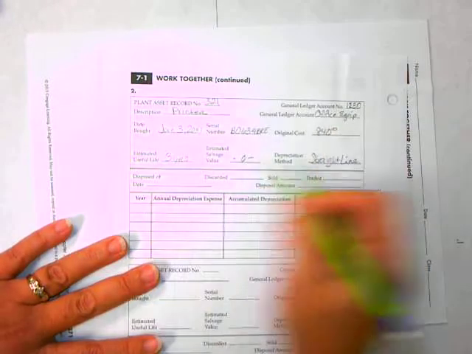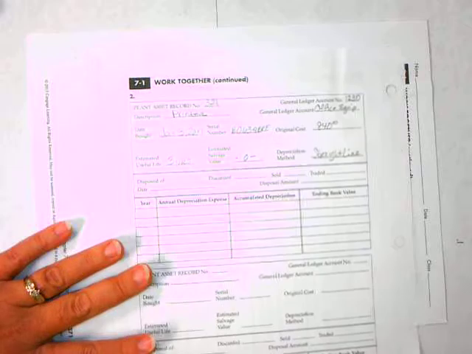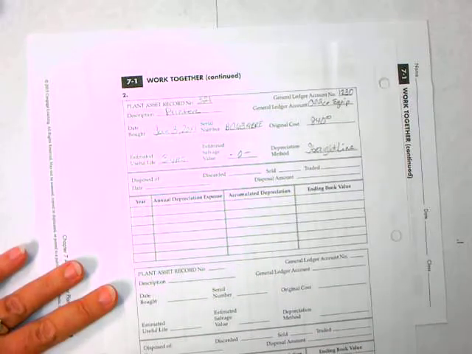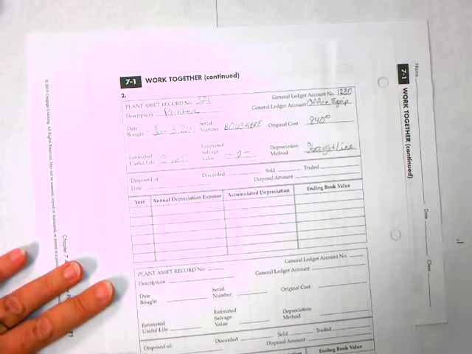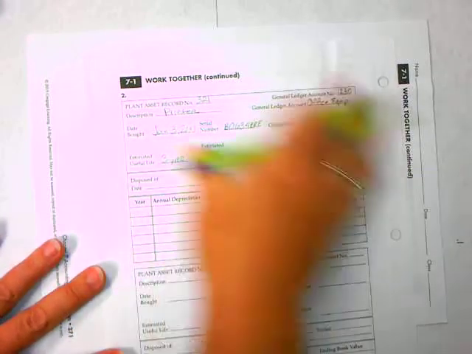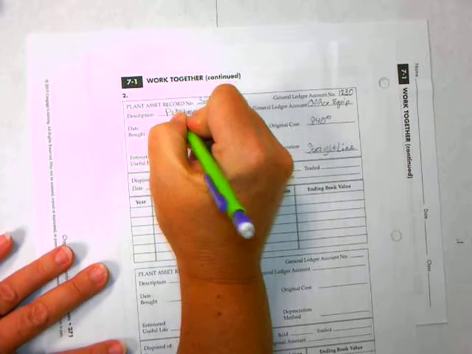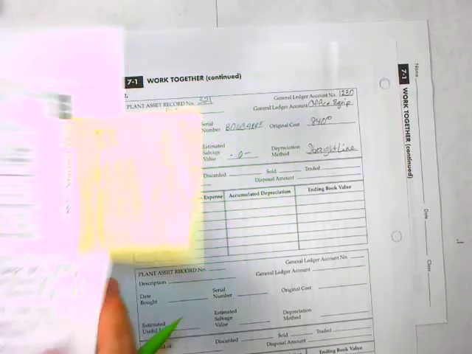Okay, so this gives us information that we'll need for calculating depreciation a little bit later, and you can see that there's a section here for when we dispose of it and we're ready to get rid of it. So this is one record for a plant asset that we have acquired. Okay, so let's go back.